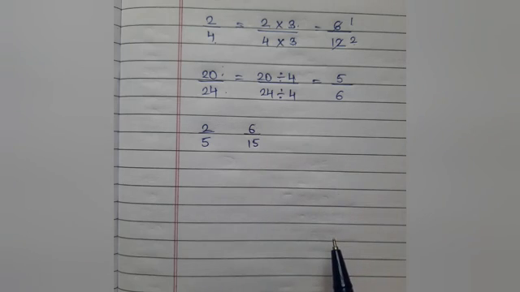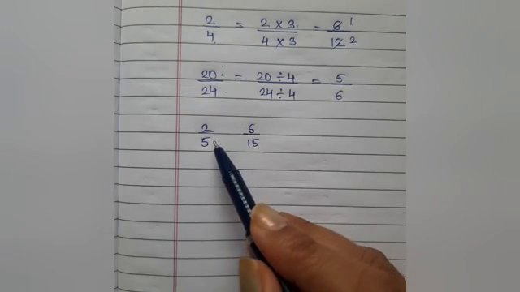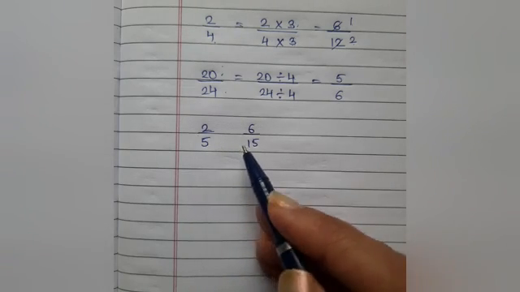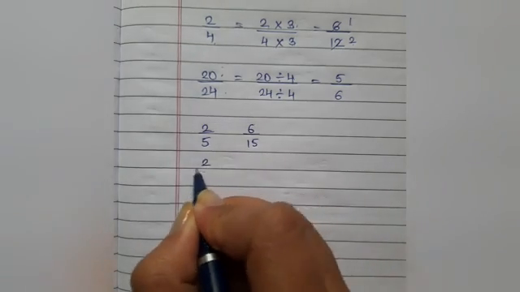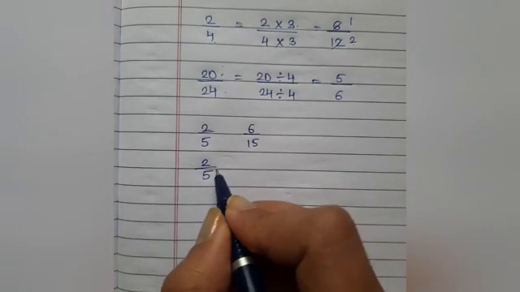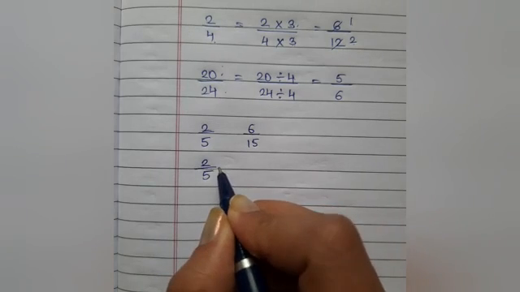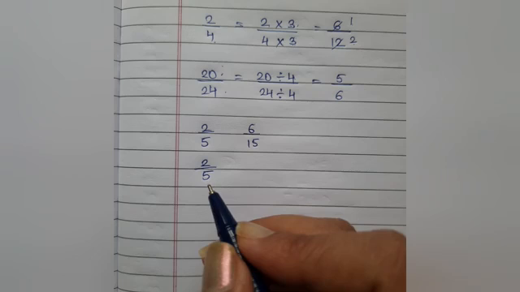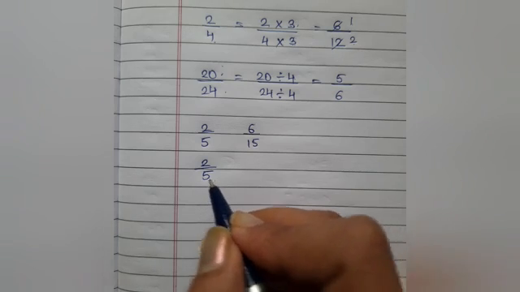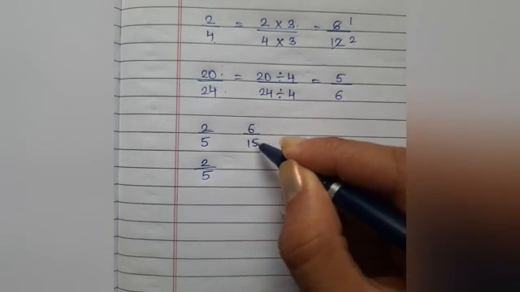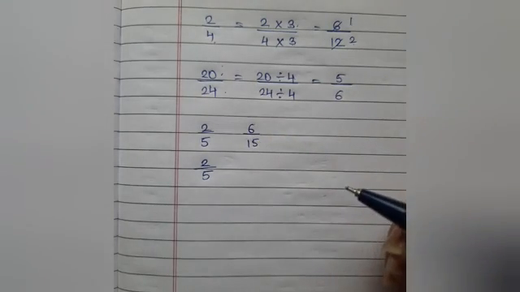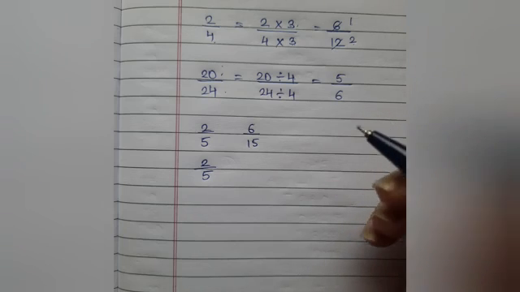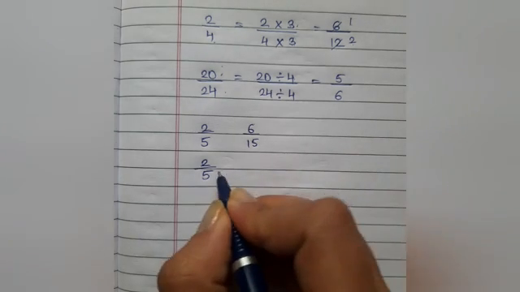Like here, observe this fraction. If we multiply 2 upon 5 by a number, we have to see that the number should have these numbers in its table. That particular number is 3.